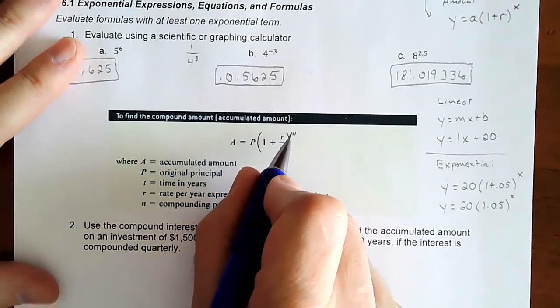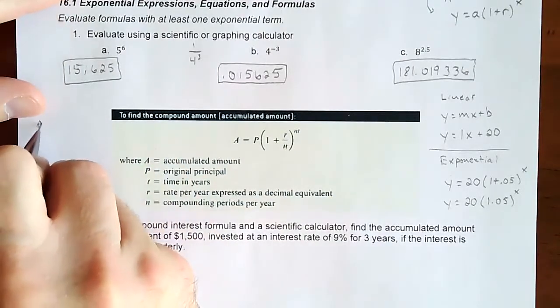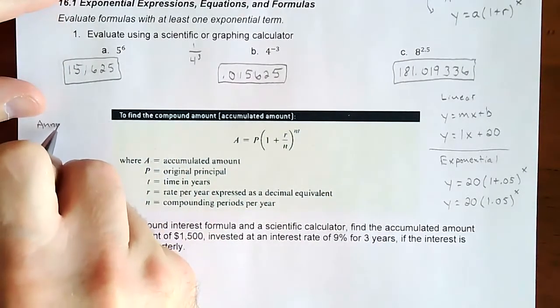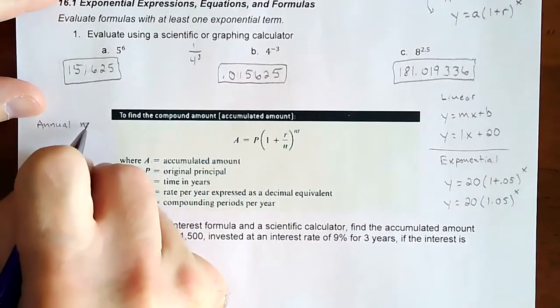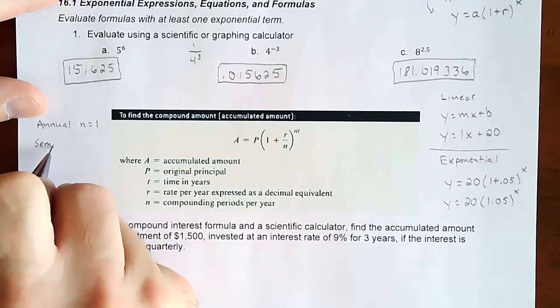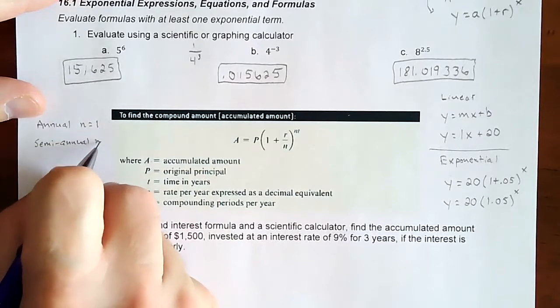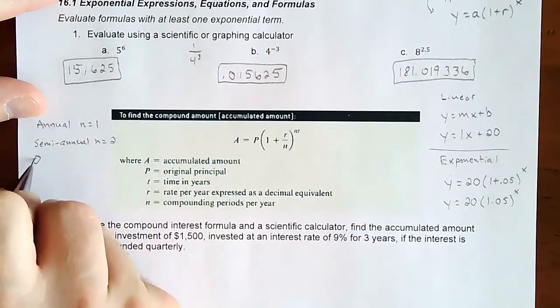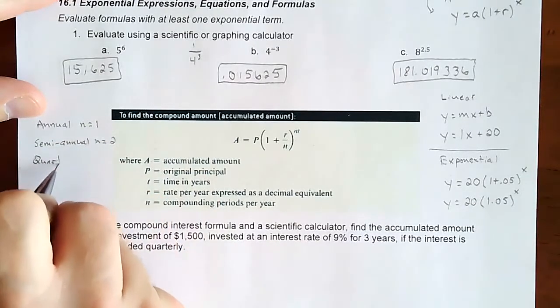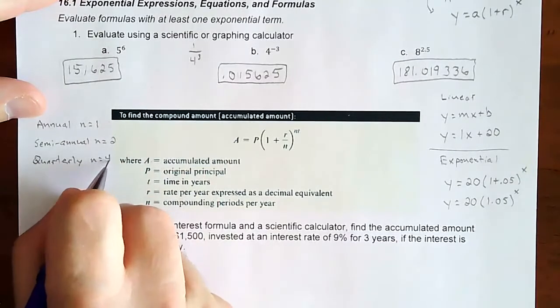Okay, so the types of things that they're going to talk about is an annual. If you are earning interest annually, then your N equals 1. If you're earning something semi-annual, then your N equals 2. If it's quarterly, then your N equals 4 times a year.